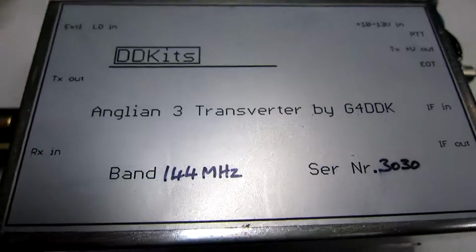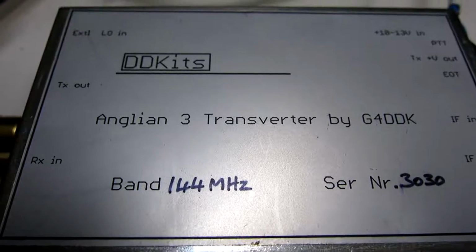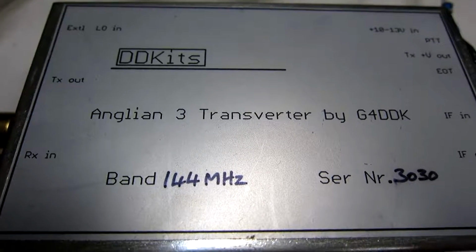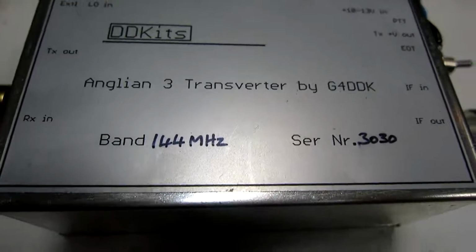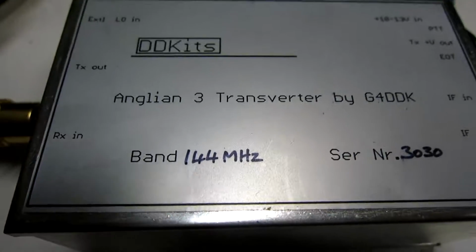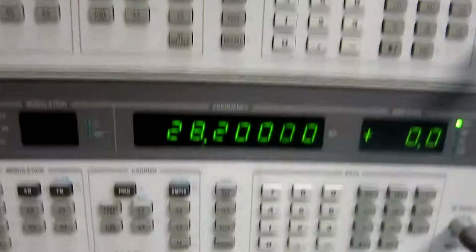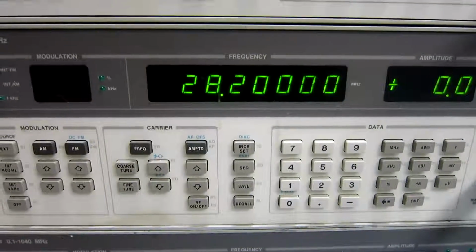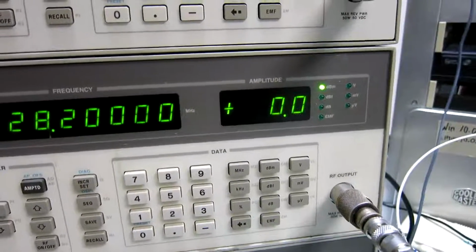In this video I'm looking at the transmit side of this G4DDK Anglian 3 transverter. First I look at the intermodulation by a two-tone test. I have two signals, one at 28.1 and another at 28.2, both at the level of 0 dBm.